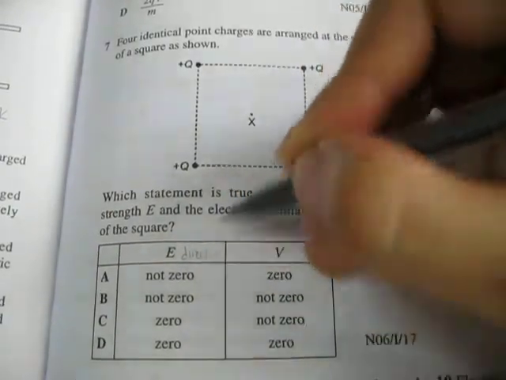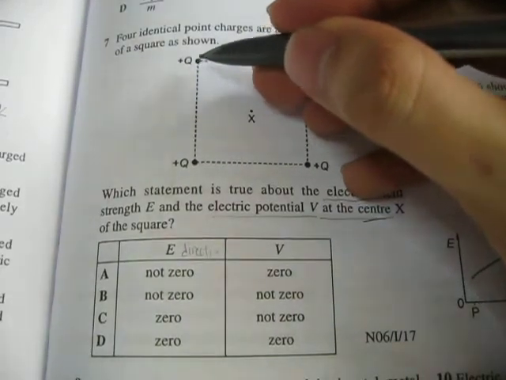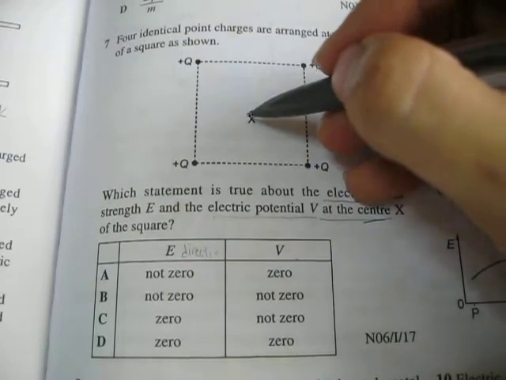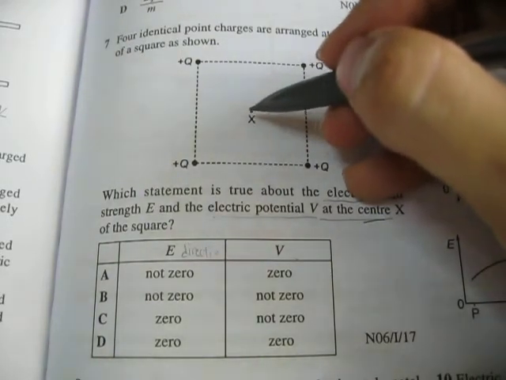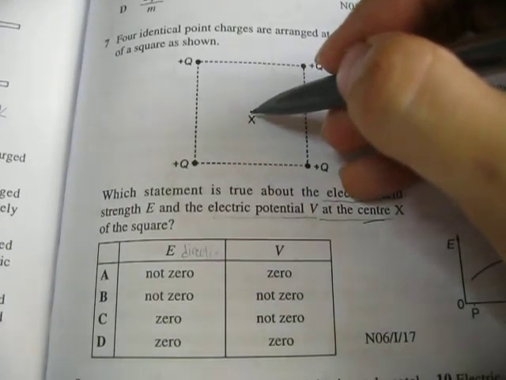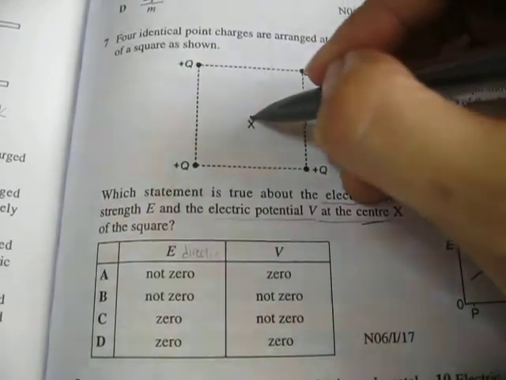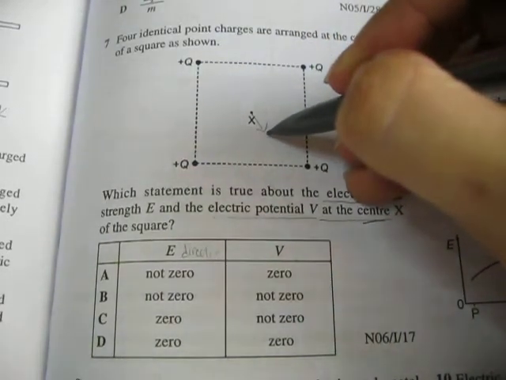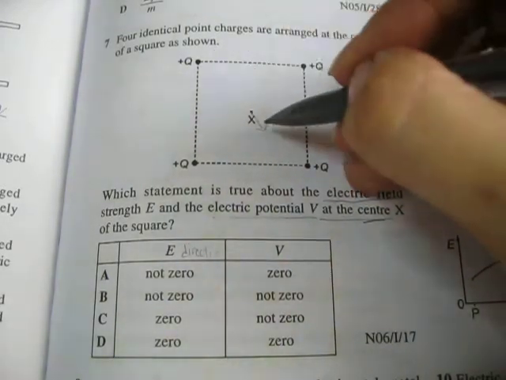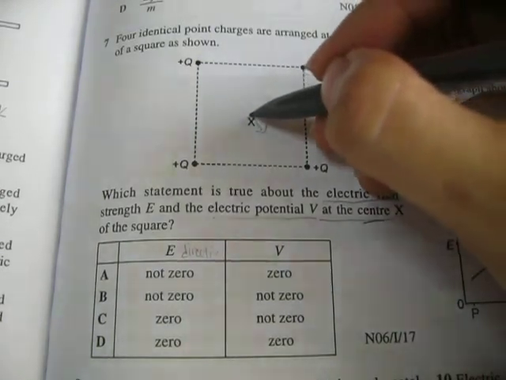Okay, so now let's analyze it one by one. Let's look at the first point charge. What will be the force? Let's say I put a positive charge here. What will be the direction of the force on this positive charge? It will be pointing away from this charge, so it will be here. Agree? So the force from Q1 will be in this direction. What about this one? The force from it will be in this direction.